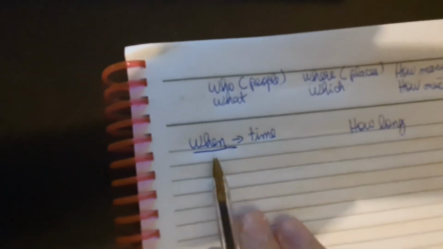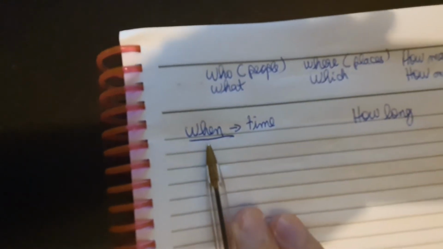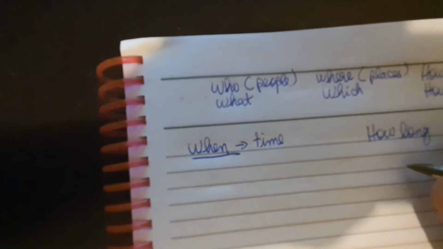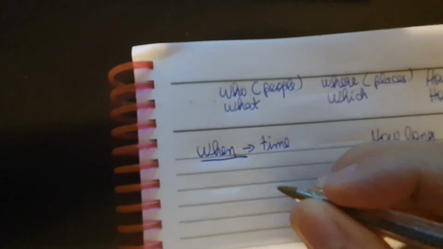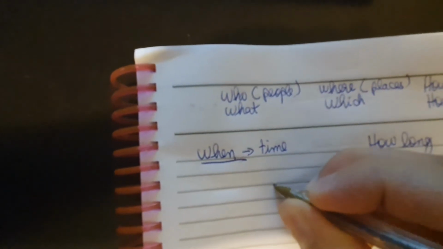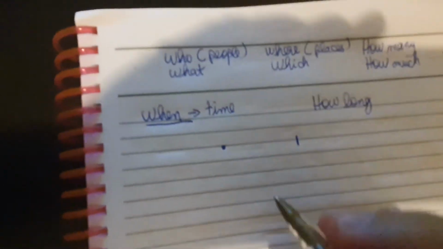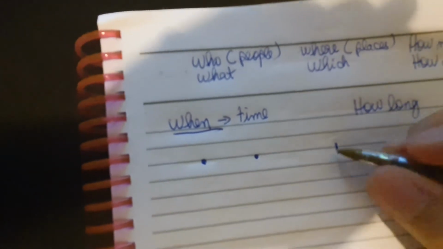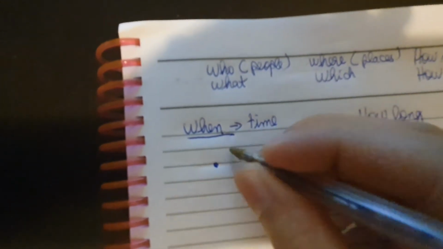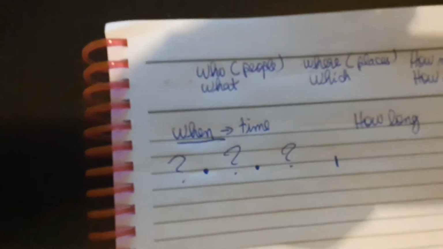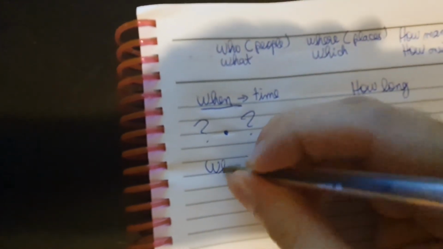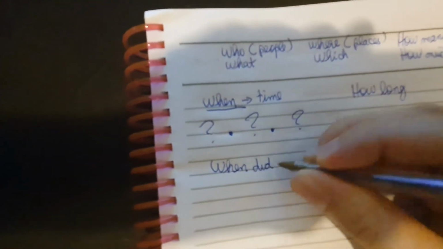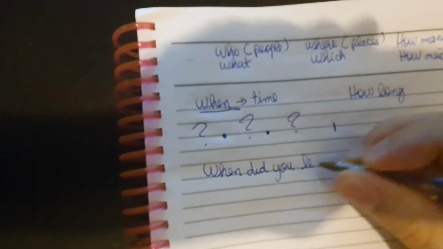When referring to when, it means that you want to know something that happened in the past, at a specific point in the past. Right? You are here and you want to know when something happened. When did you leave Montlevade?